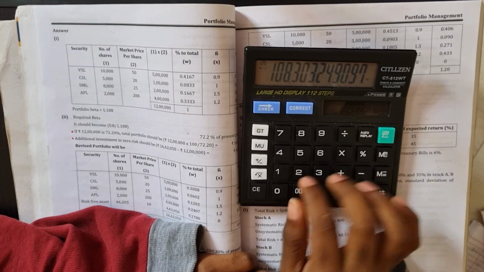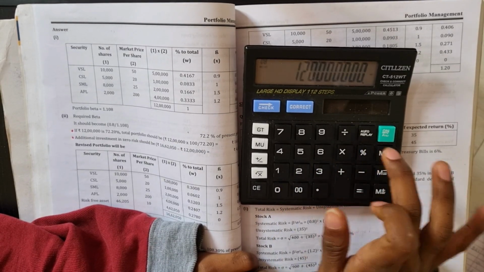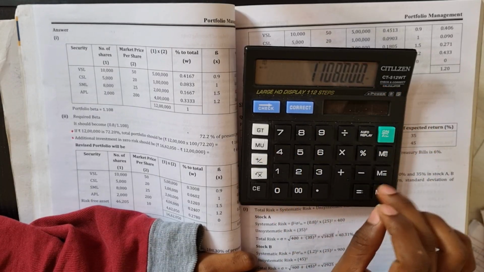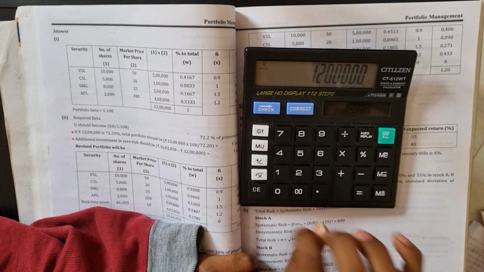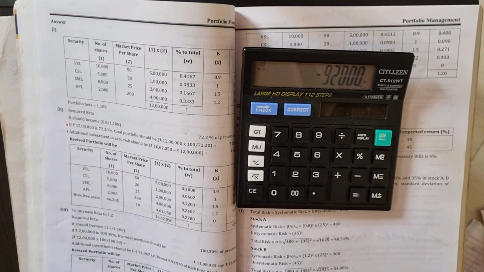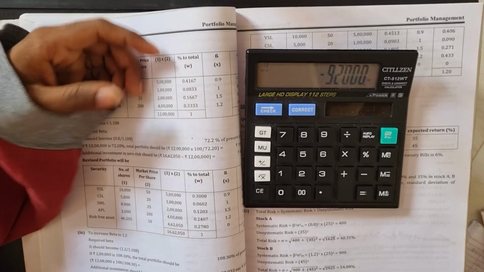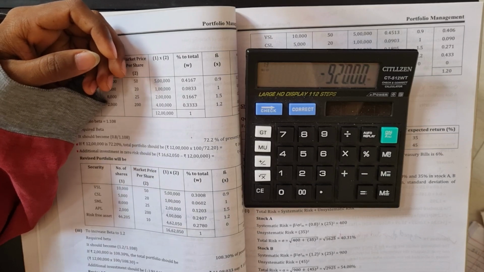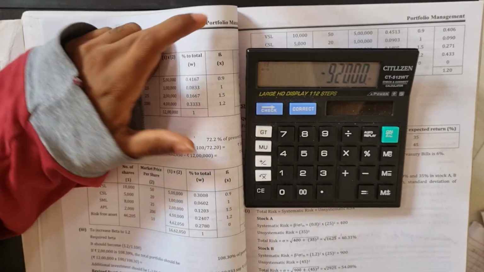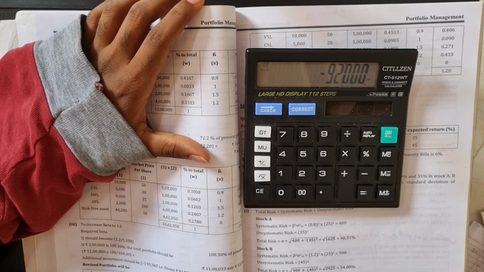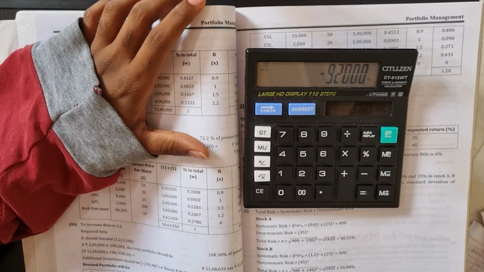So 12 lakhs into 100 divided by 108, we'll get 11,08,000 minus 12 lakhs. So how much do we need to sell off? I'm getting 92,000, but here there is some minor difference due to rounding off. So this much risk-free asset I need to divest, 92,000 of risk-free asset.